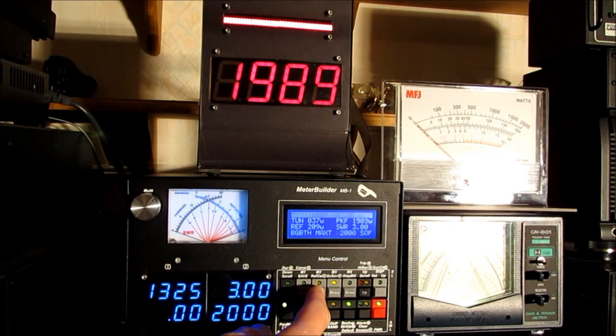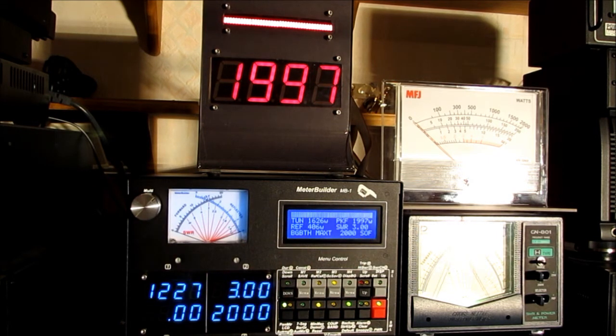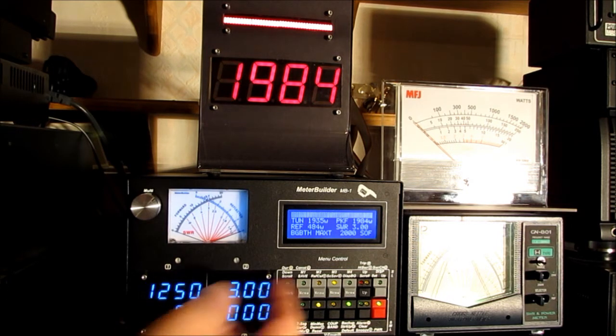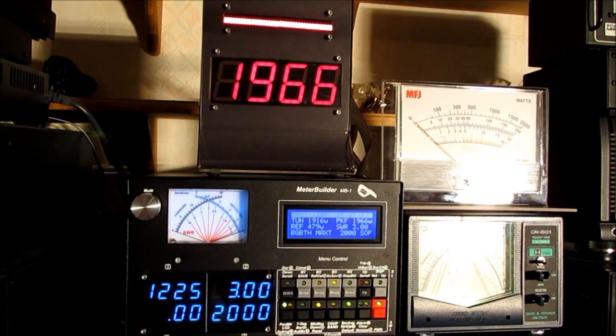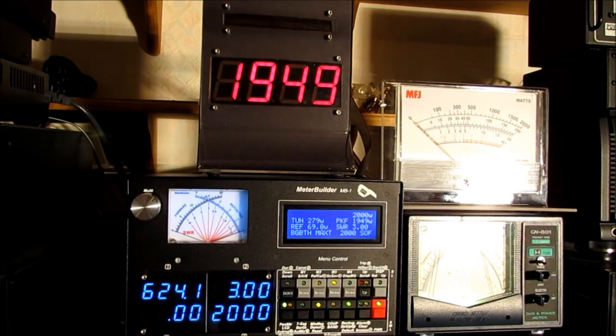Minimum tune, maximum tune. As we mentioned before, the min and max functions can be used on any display device. And what's the maximum value? We expect it to be close to 2,000 watts. Let me force the display. Lo and behold, it is 2,000 watts.